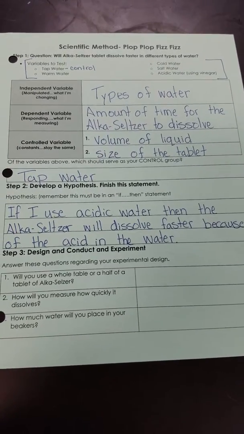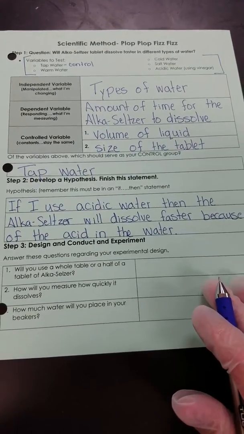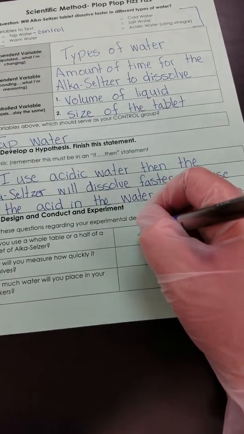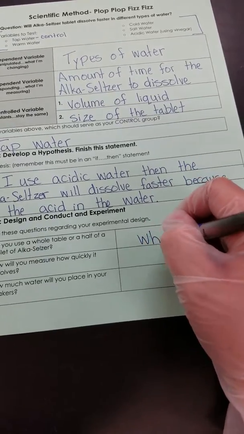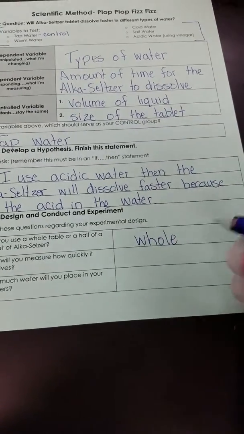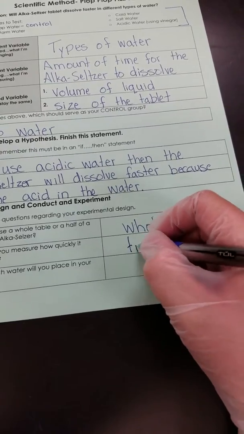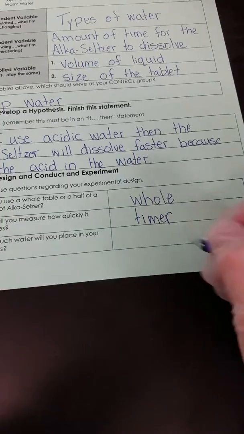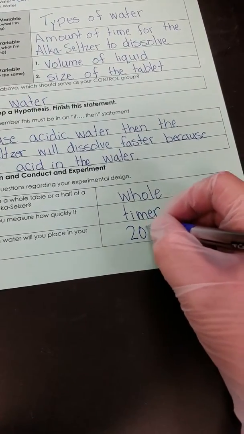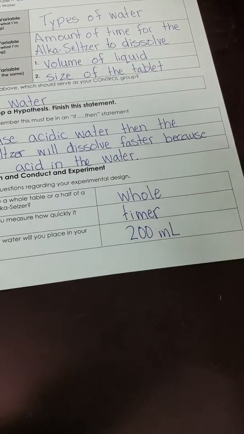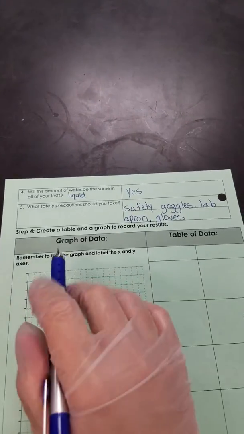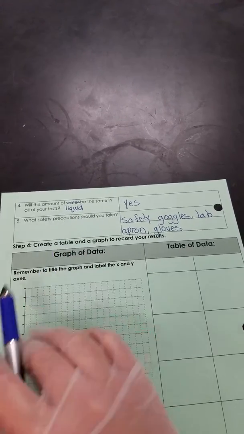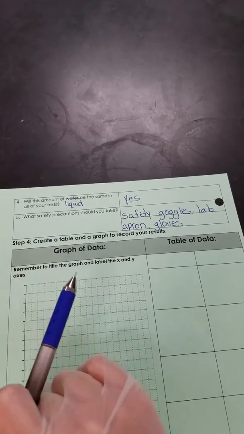So now we need to design our experiment. Are we going to use a whole tablet or a half a tablet? Well, we're going to use a whole tablet. And we are going to measure how quickly it dissolves with a timer. And we're going to place 200 milliliters in each of our beakers. Okay, then will the amount of liquid be the same in all of our tests? Yes, it's going to be the same, 200 milliliters.